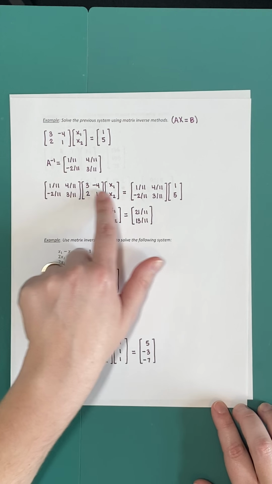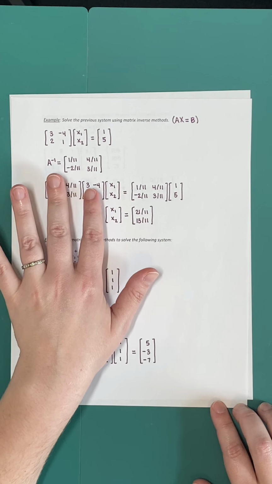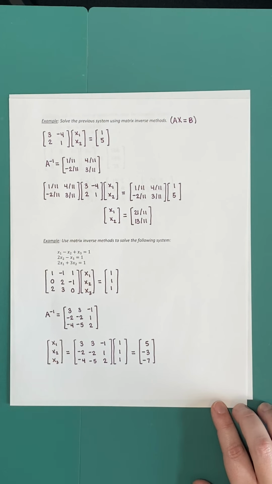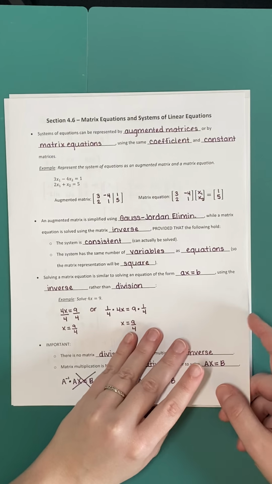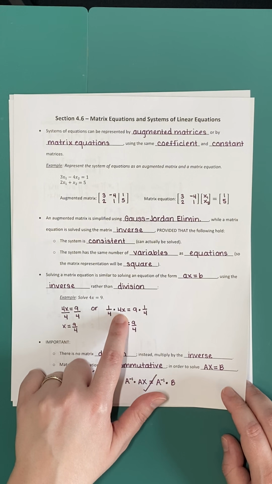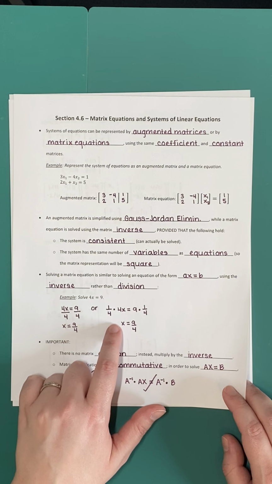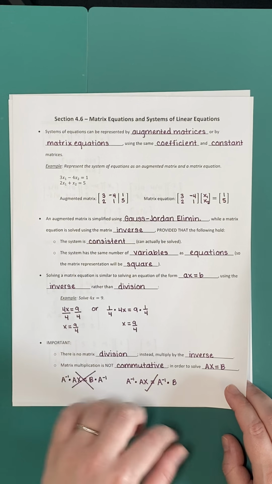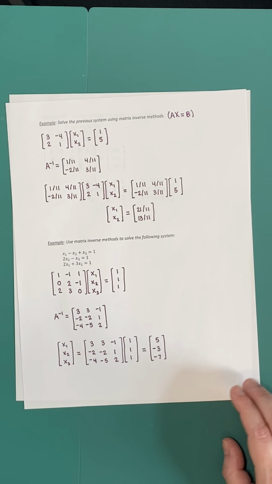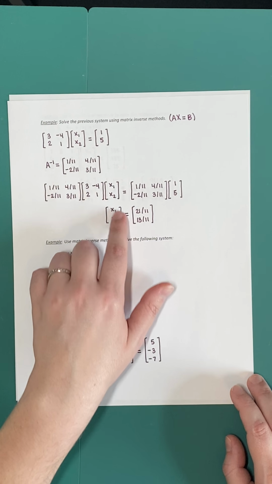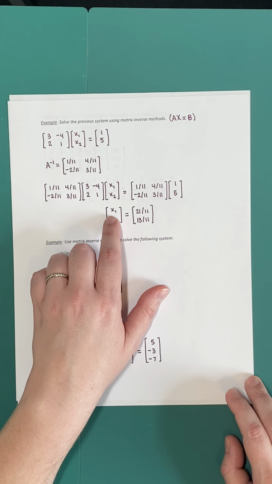On this particular side, because these two matrices are inverses, they reduce. Essentially, they reduce the same way that 1/4 and 4 reduce. We know that if you multiply 1/4 and 4, you get 1. We don't have to write the 1. A coefficient of 1 is just understood. So essentially that just isolates the x for us. Same kind of thing here. These two matrices reduce, and we're just left with the variable component of our problem.